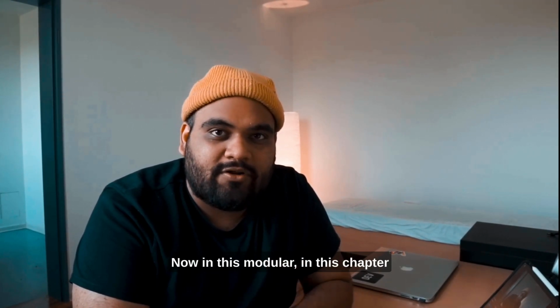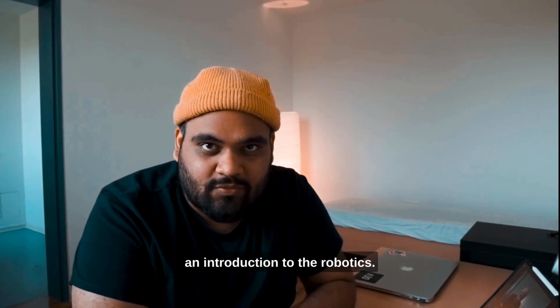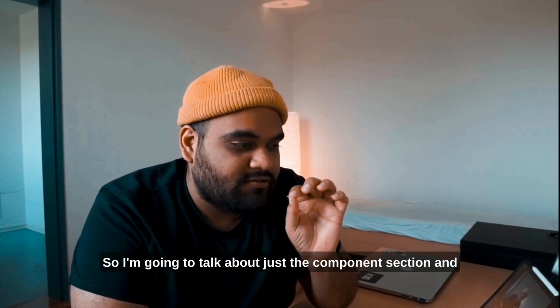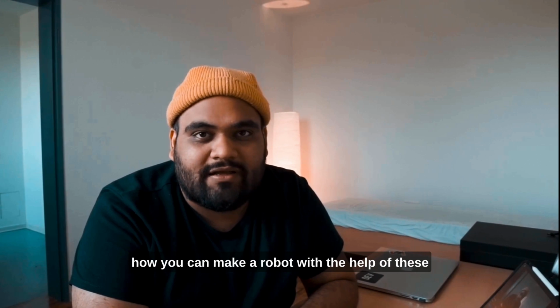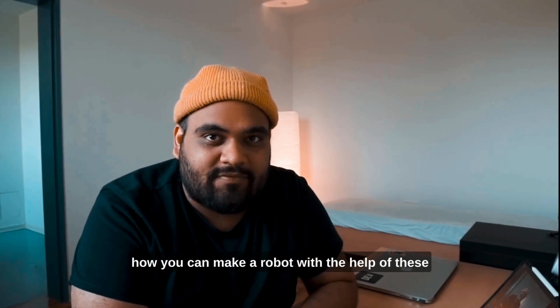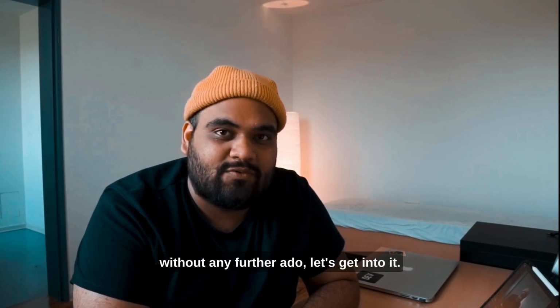Now, in this chapter in particular, we are doing an introduction to robotics. So I'm going to talk about just the component section and a little more on this chapter, and we're going to see how you can make a robot with the help of these components and how you can find which components are being used. Without any further ado, let's get into it.